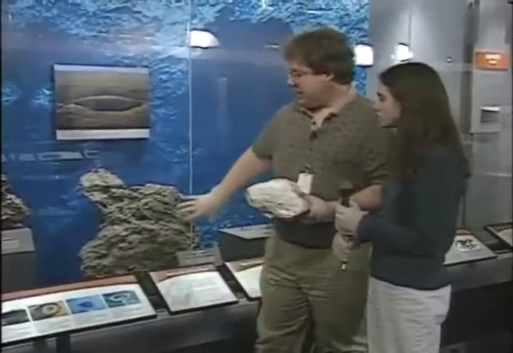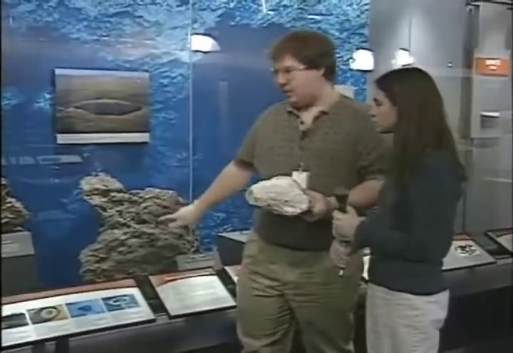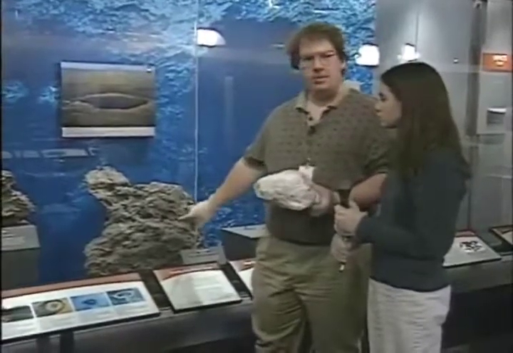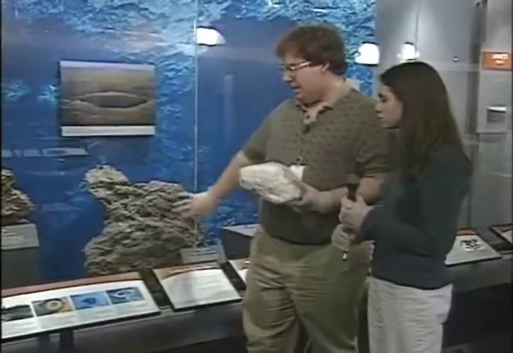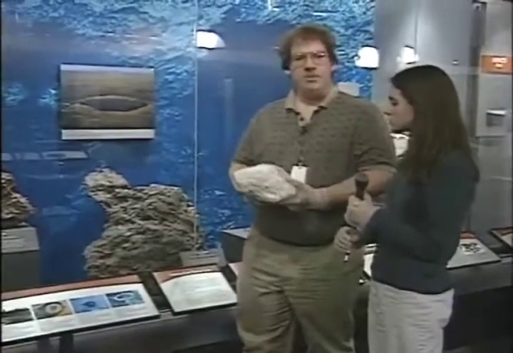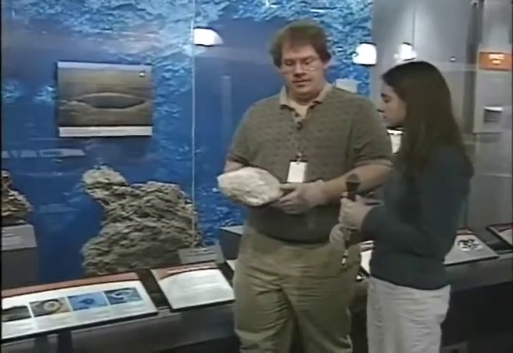But we can also study other kinds of things from craters. Many times we actually recover meteorites from craters. This is called the Canyon Diablo meteorite. It's named for a little stream that runs near Meteor Crater. And this is a piece of the impactor that actually made Meteor Crater. We can also study rocks from the bottom of Meteor Crater.